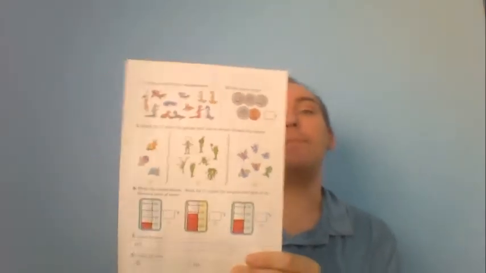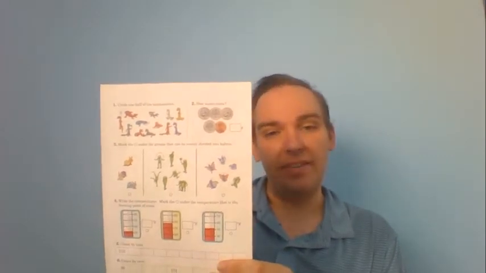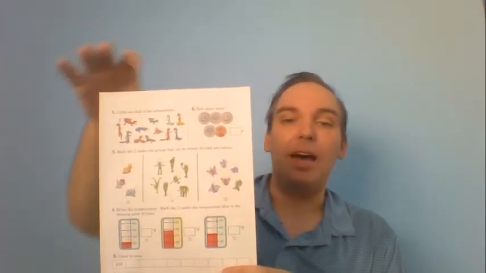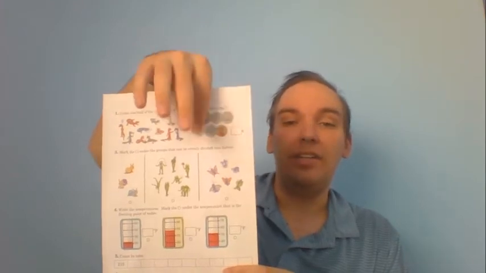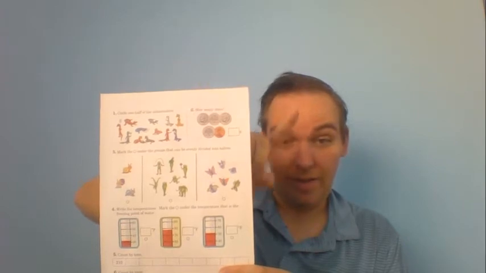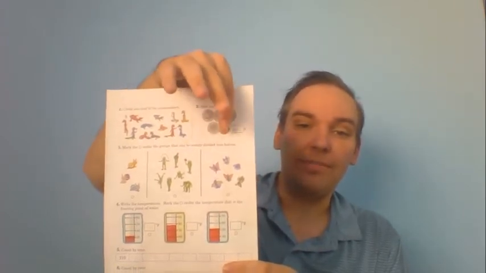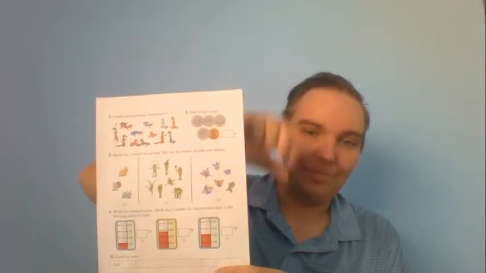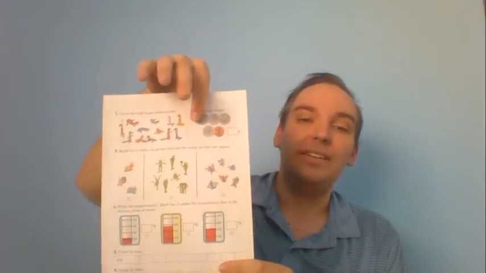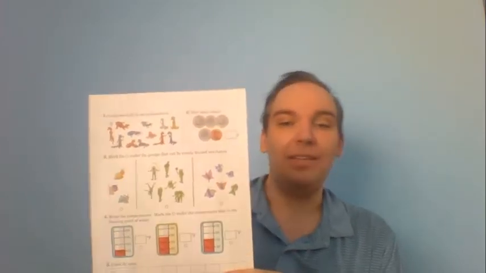Those are dimes. Dimes. And each one of them is worth 10 cents. So we count by tens until we get to this, which is a penny, which is 1. So we go 10, 20, 30, 40, 41.